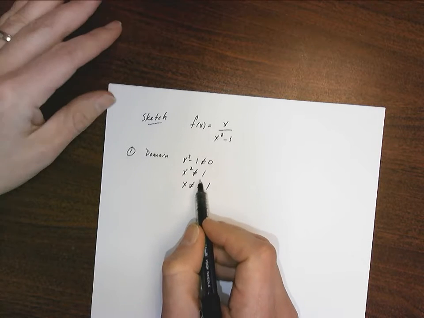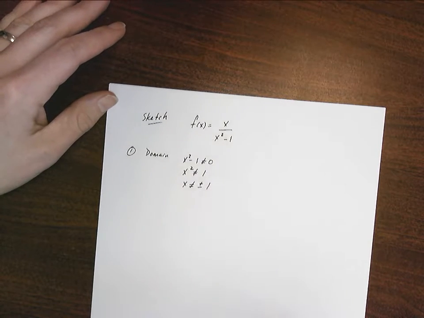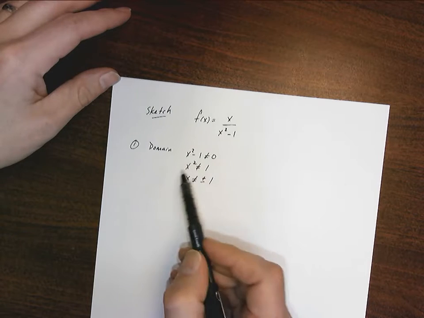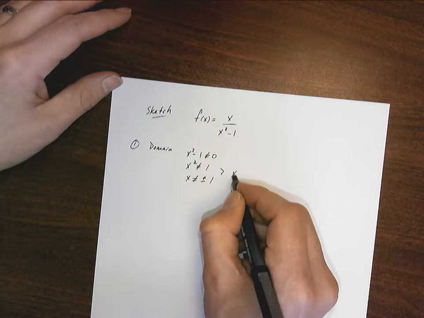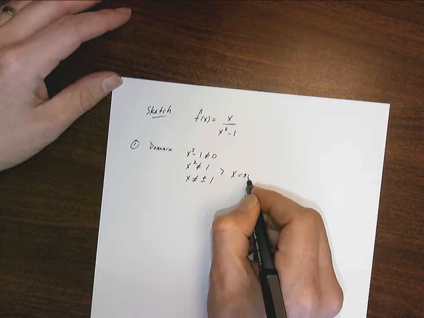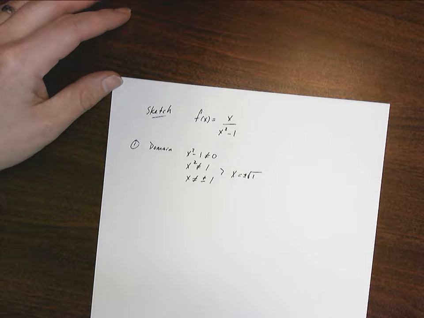Now guys, let's make sure that we know that. It would really be upsetting for me for someone just to tell me that x cannot equal 1. You do understand that what's happening here is we take the square root of both sides and it's plus or minus the square root of 1. So there's 2. And we're going to have 2 vertical asymptotes there.